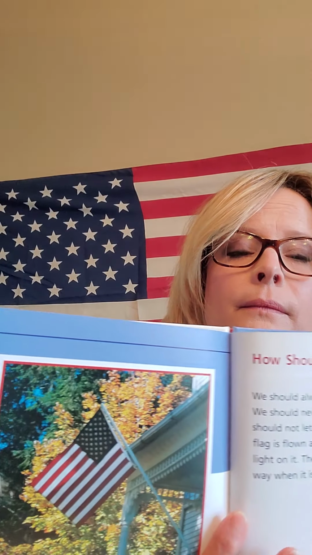So how should we treat the flag? We should always treat our flag with respect. We should never fly the flag in bad weather. We should not let it fall on the ground. When the flag is flown at night, it should always have a light on it. The flag must also be folded a special way when it is taken off the flagpole. All right.